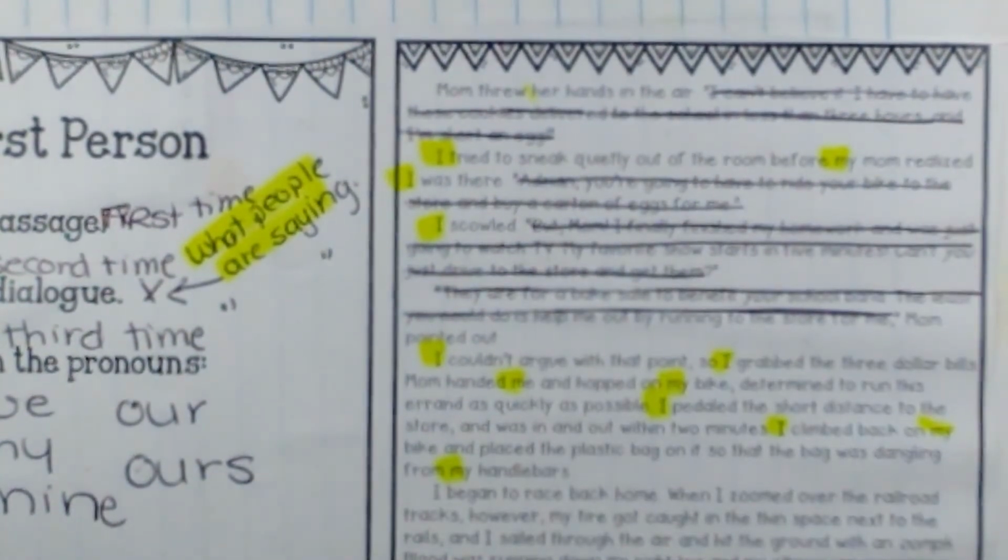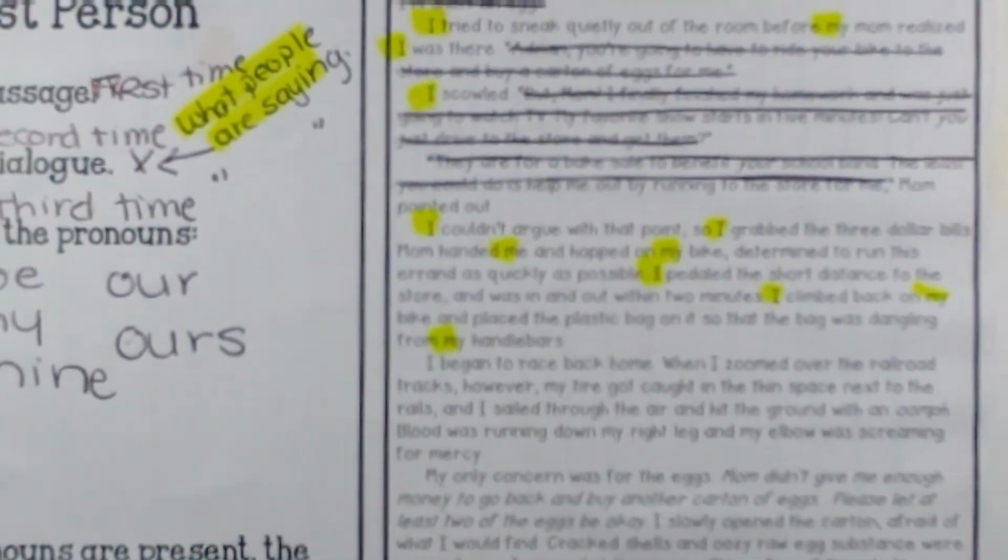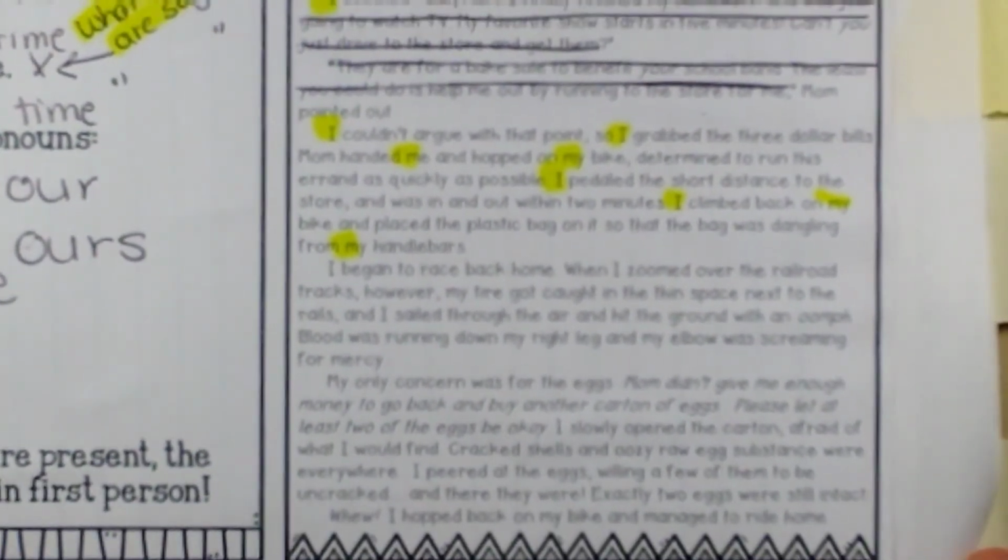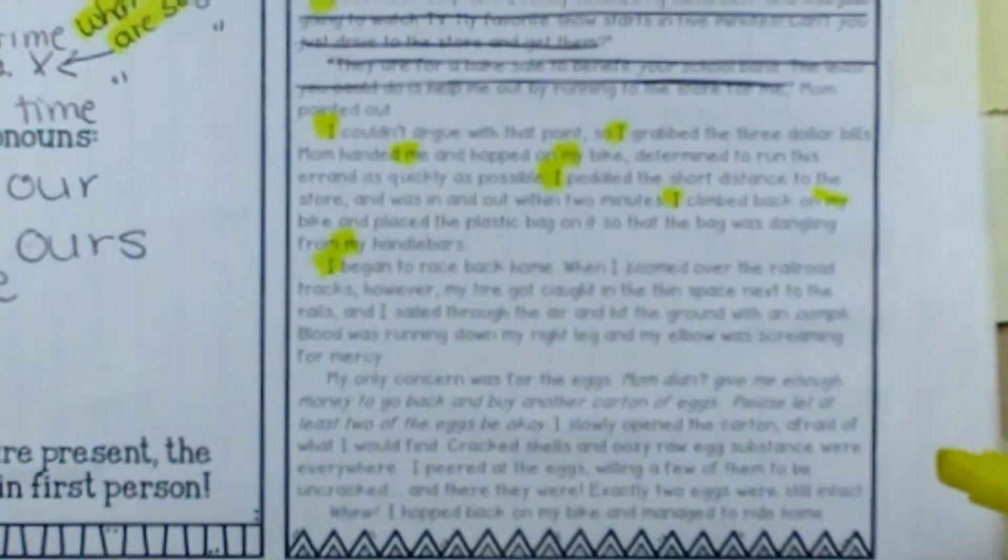Do you see a pattern? Adrian is the one telling the story. He is telling it from his point of view. And how do I know? Because of all the pronouns and what he's saying is going on.